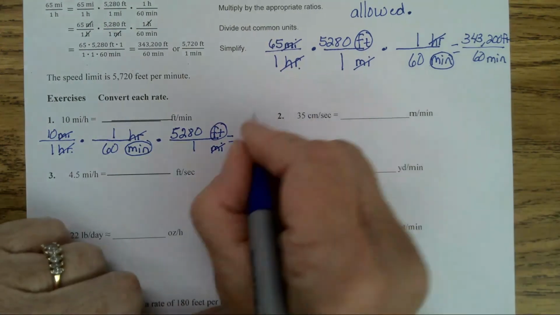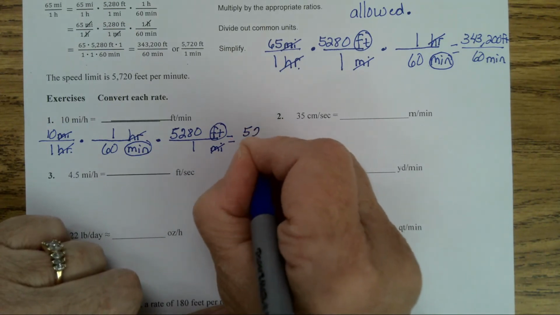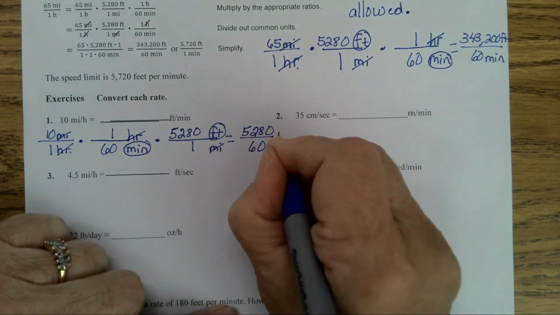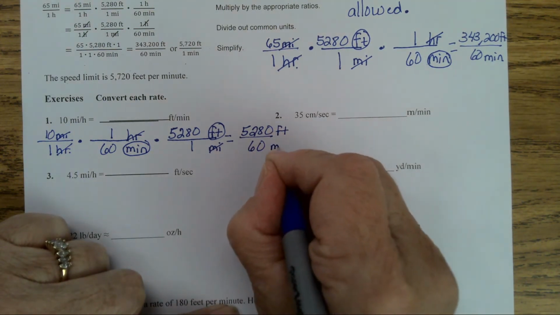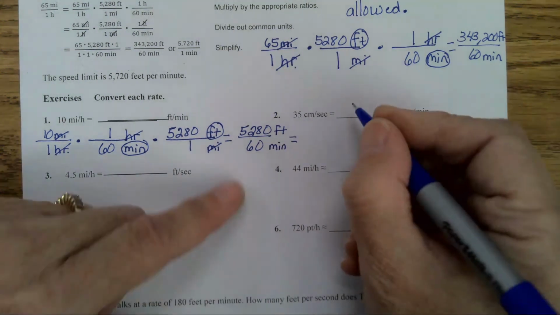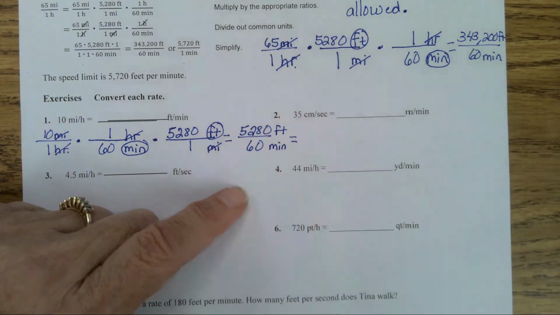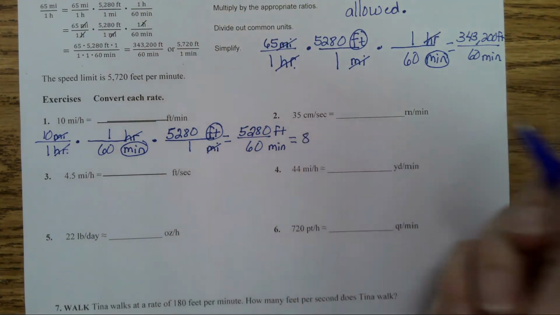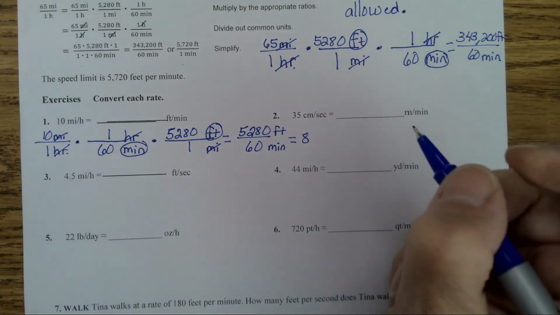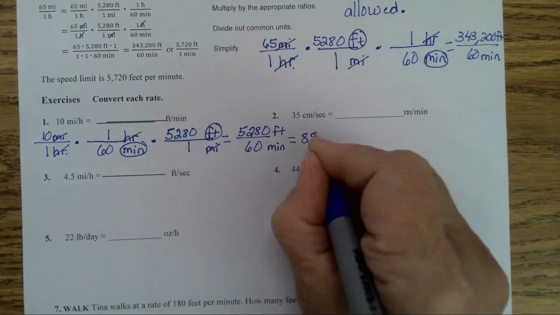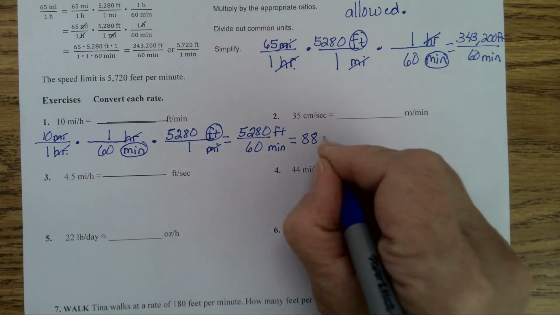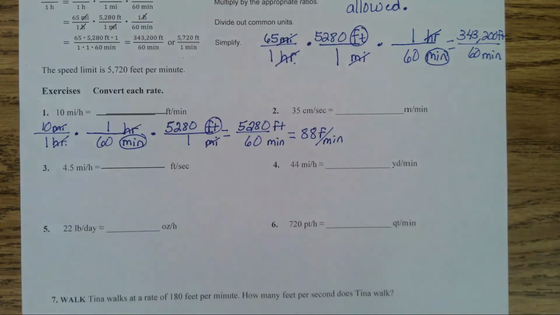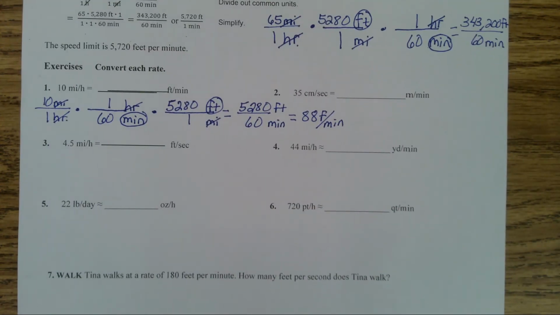And you will multiply across 5,280 over 60, and that's feet per minute. And when we simplify that, you are going to get 88 feet per minute. Okay, any questions? I will be able to answer those tomorrow.